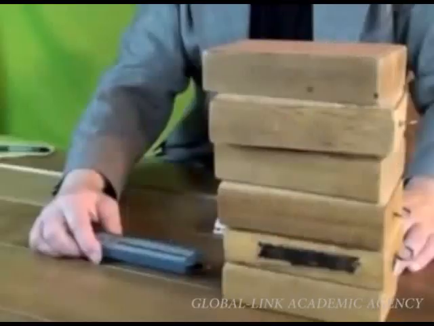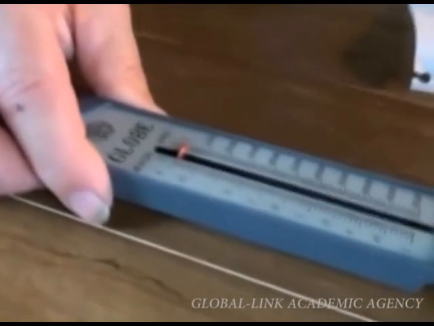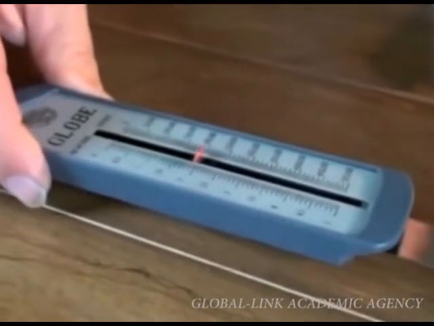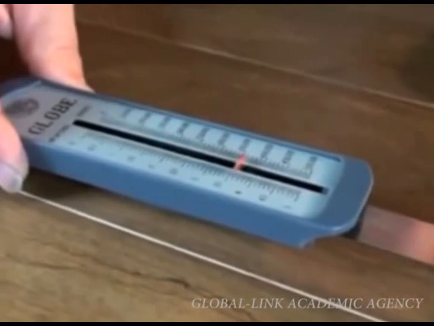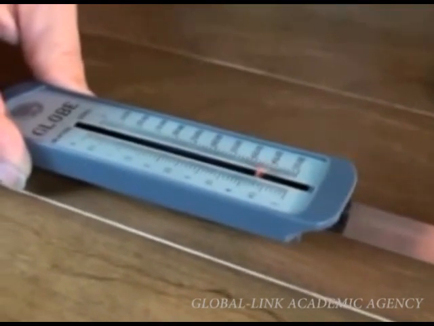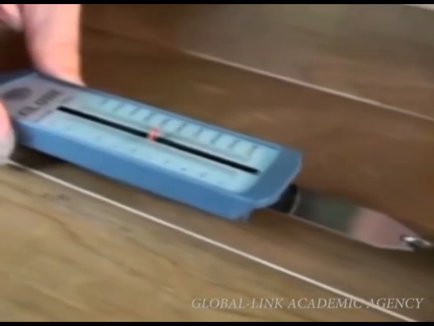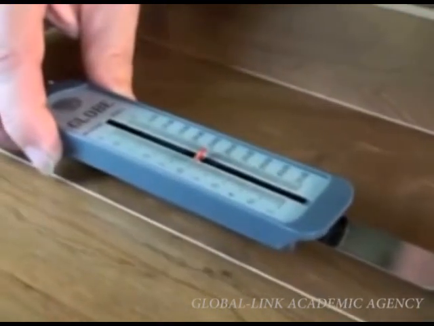Look at this. I want to pull a large load of blocks and I want you to watch the spring balance. It increases, the blocks do not move. Suddenly a threshold is reached and I can pull the load with less force.